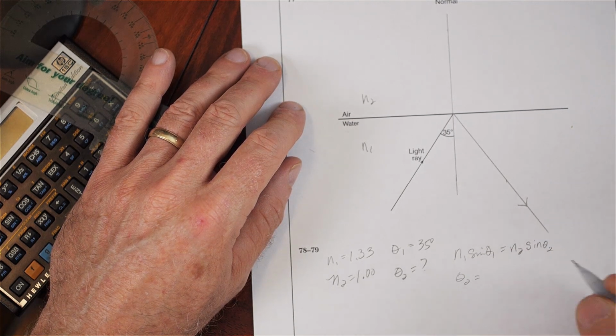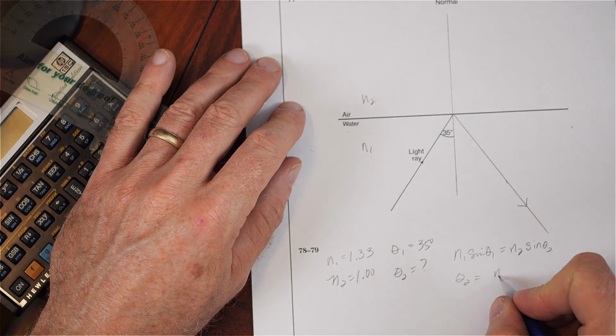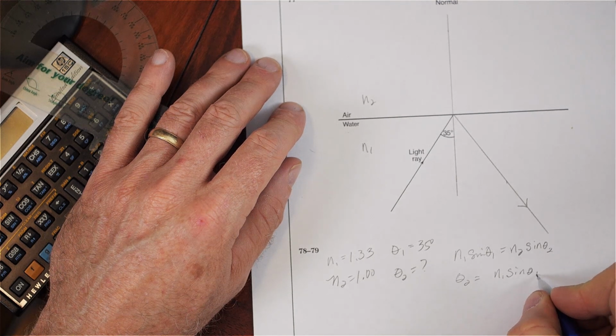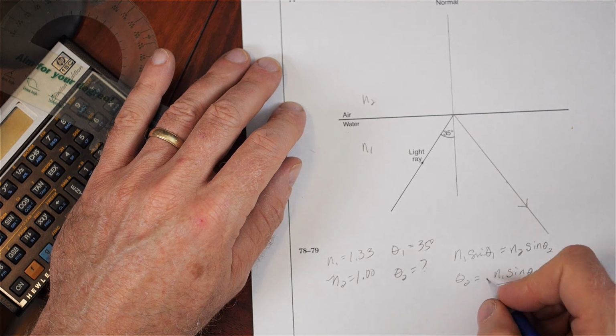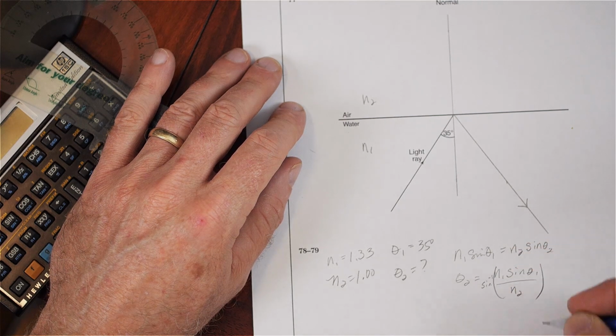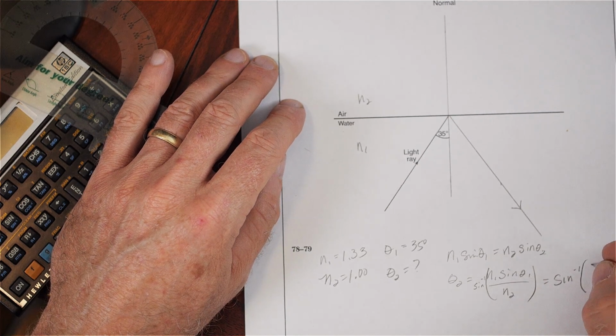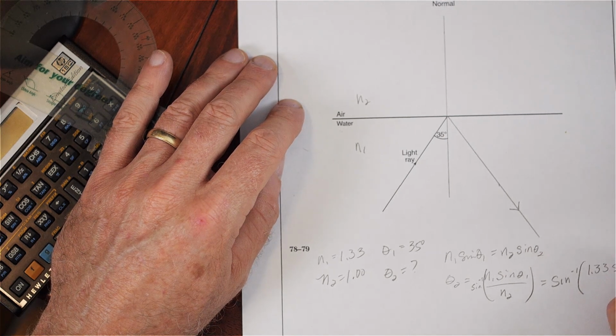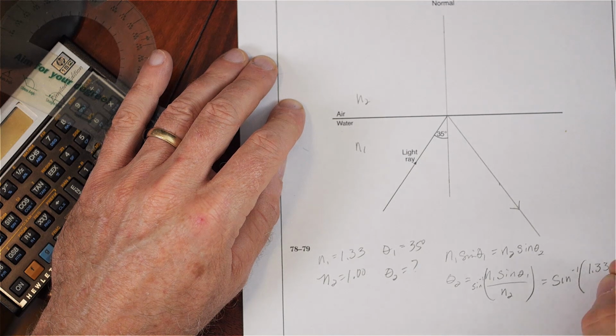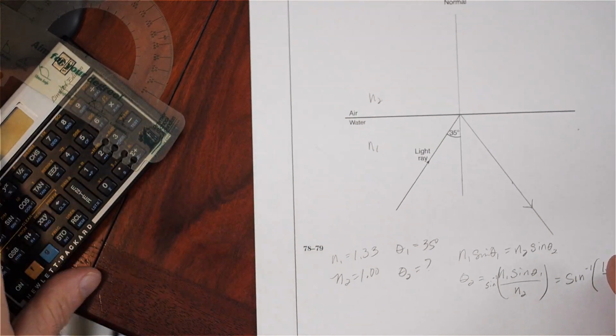Theta 2 equals N1 sine of theta 1 all over N2, and that's the inverse sine of all this stuff. Yeah, it's terrible. I didn't write that very well at all. Anyways, sine inverse of N1, 1.33, sine of theta 1, 35 degrees, divided by 1. Let's see what that comes out to be.